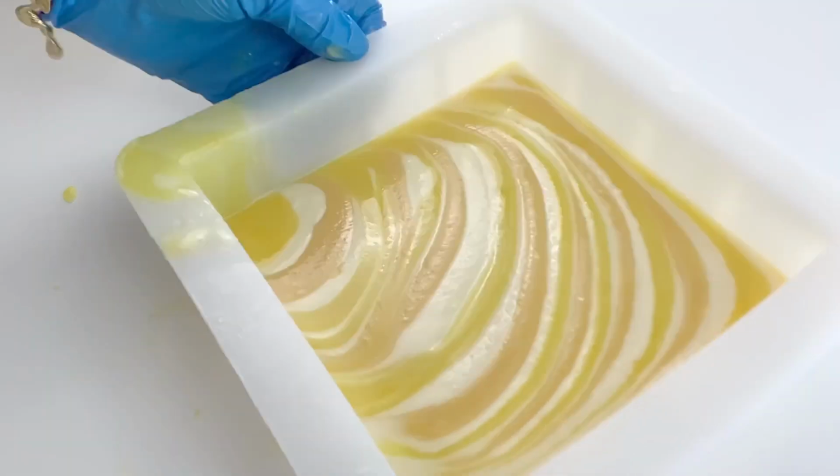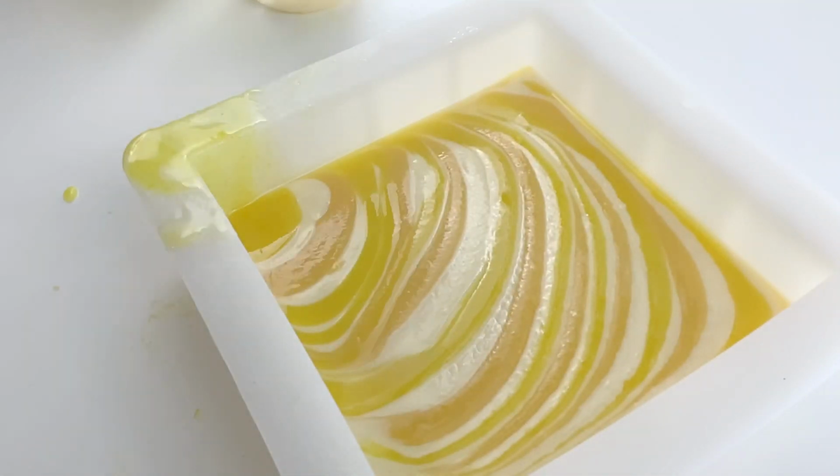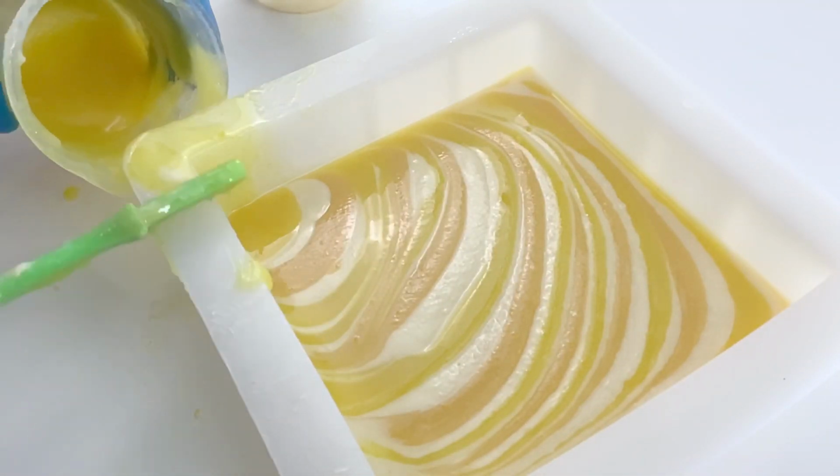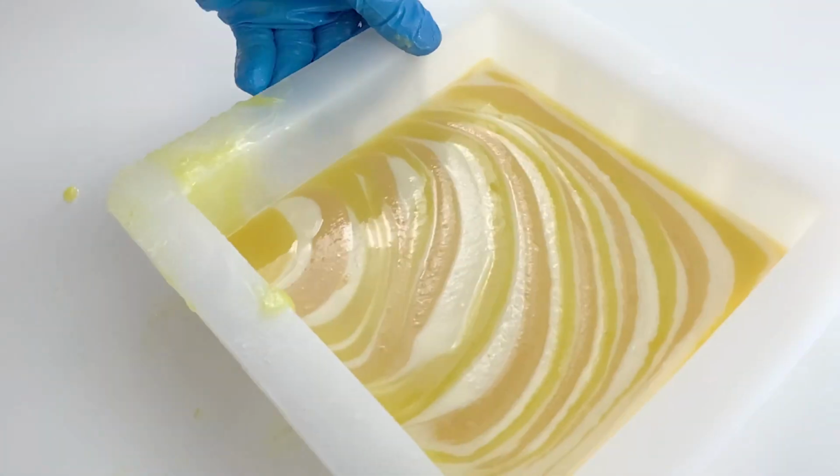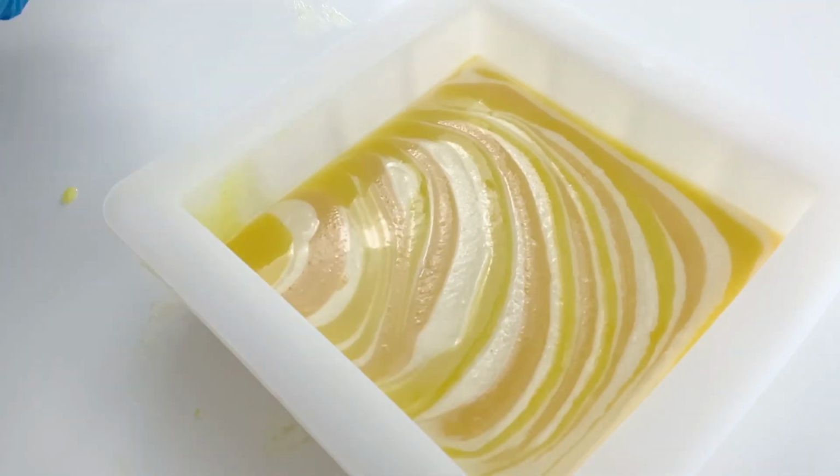Finally, our design is ready after like 1,000 repetitions of pouring at one corner. I can't remember how many times I poured here.